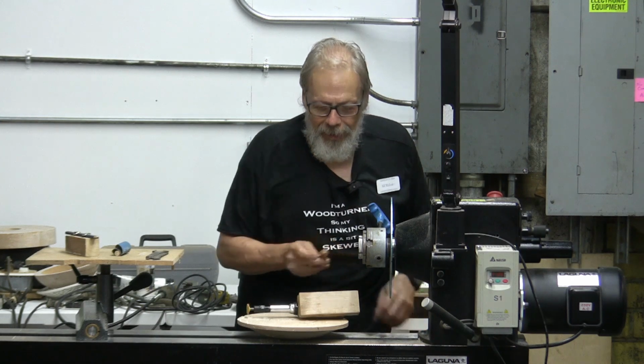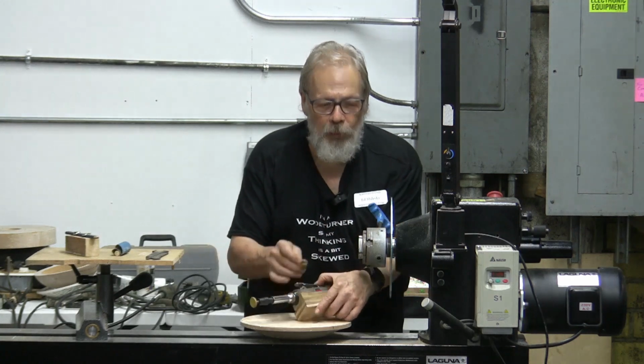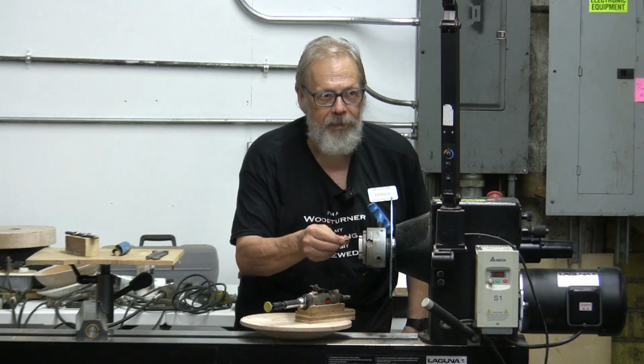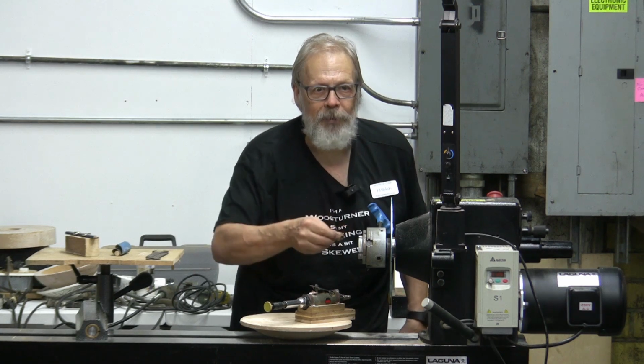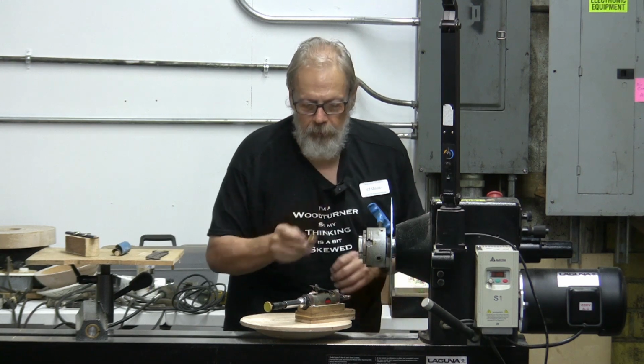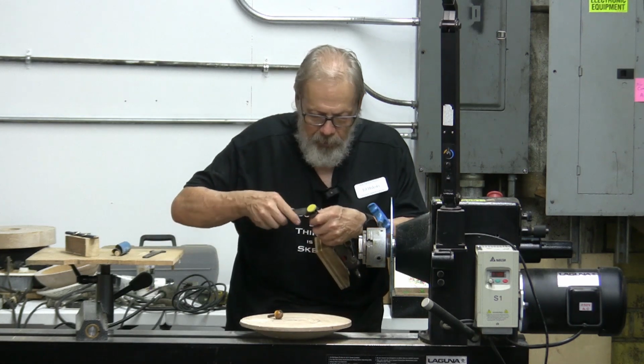Here I can move it like this. If you're using a router bit, you have to move it like this, and you don't have nearly as much stability when you're trying to do that.